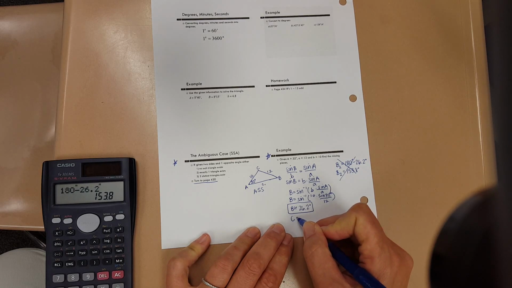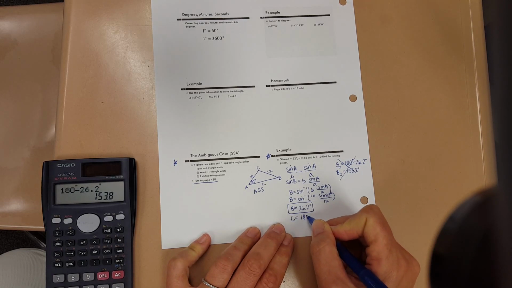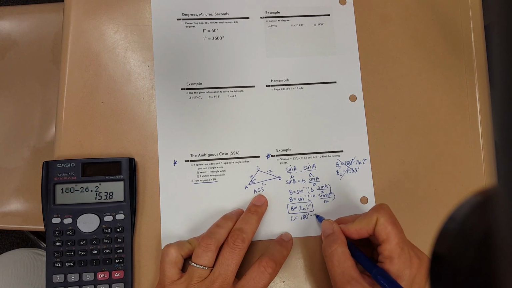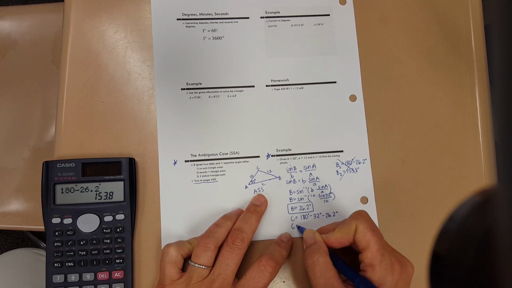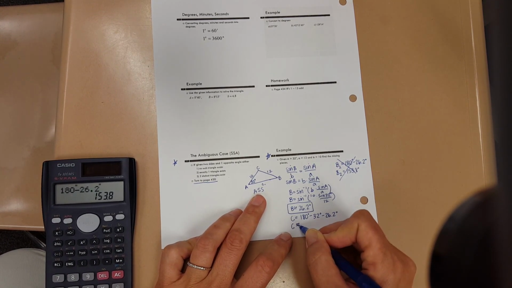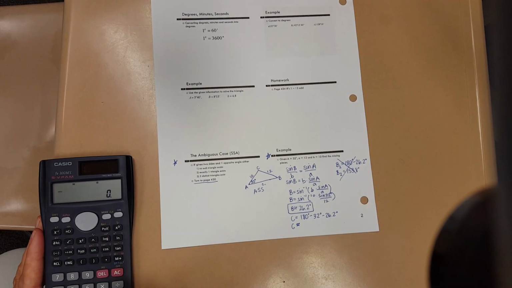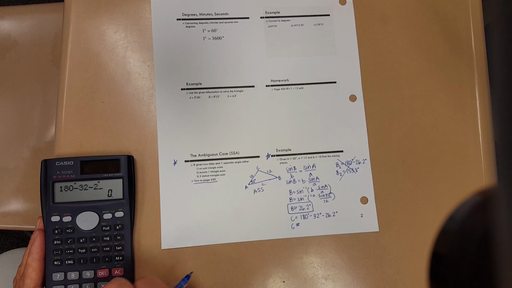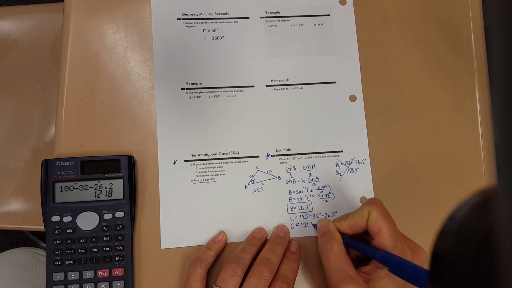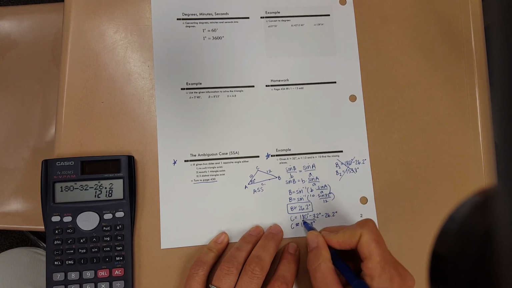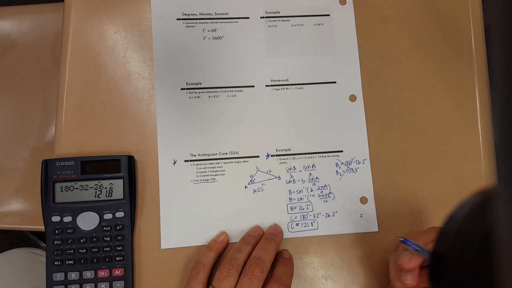So now I'm gonna find C, and C is gonna equal 180 degrees minus 32 that we started with minus the 26 right here. So C is equal, or approximately I should say, because it's using approximated numbers. Okay, so that's 121.8. And that's also an angle, so please get a degree symbol on it.